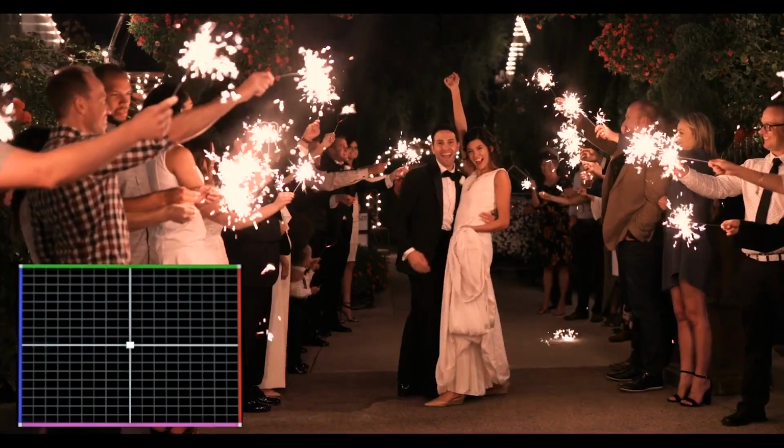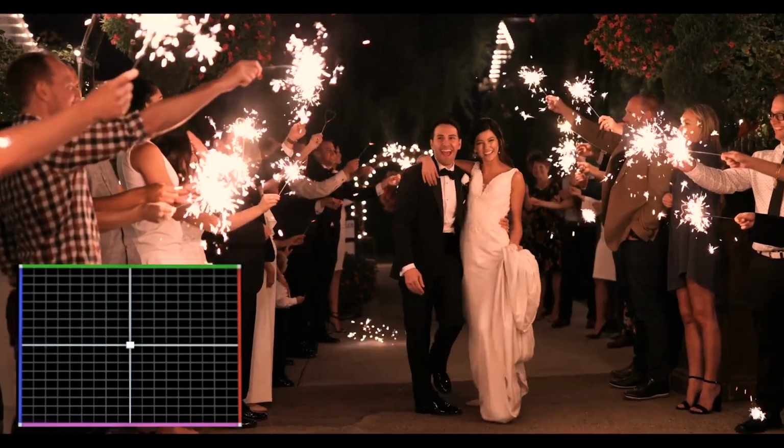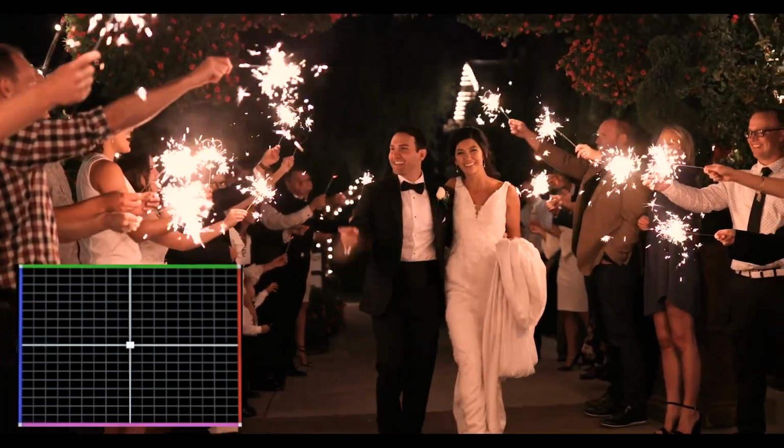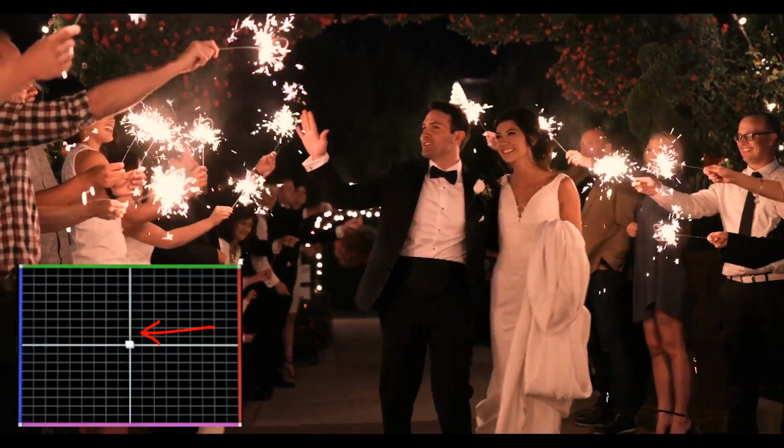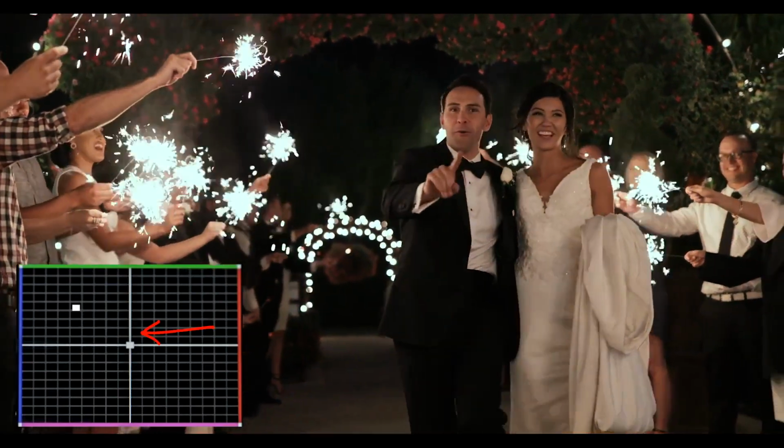For example, when I'm filming sparkler exits, the sparklers give off a very warm light, so my Kelvin goes down, but there's still almost a reddish tint, so I pump more green and blue into it to fix it.